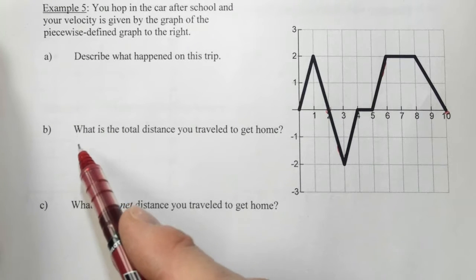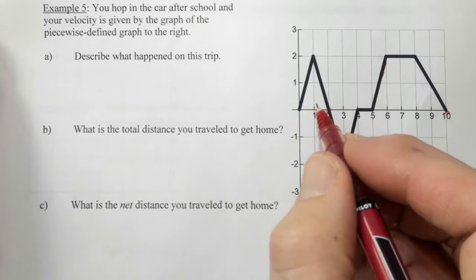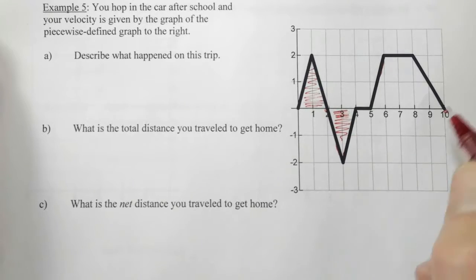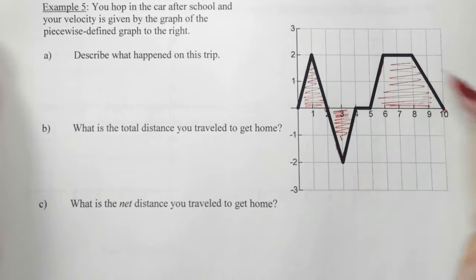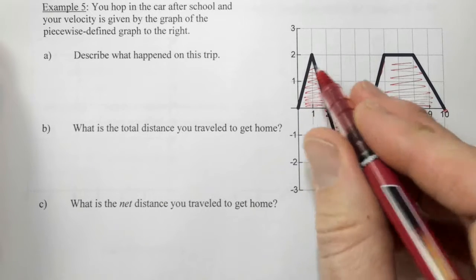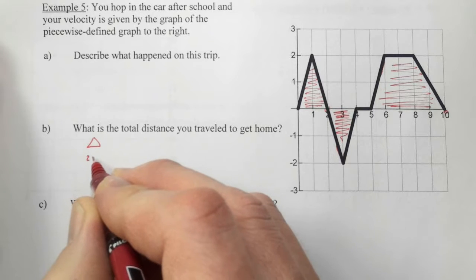So part B says, what's the total distance you traveled to get home? So the total distance we know is going to be the area of this triangle, and then the area of that triangle, and then the area of this trapezoid. Well, the first triangle has a base of 2 and a height of 2, so that first triangle is going to be half of 2 times 2. And so is the second triangle.